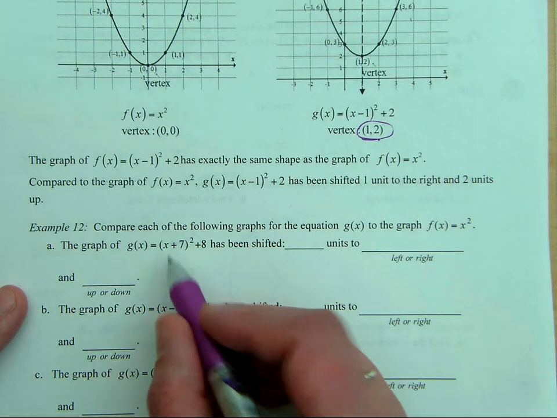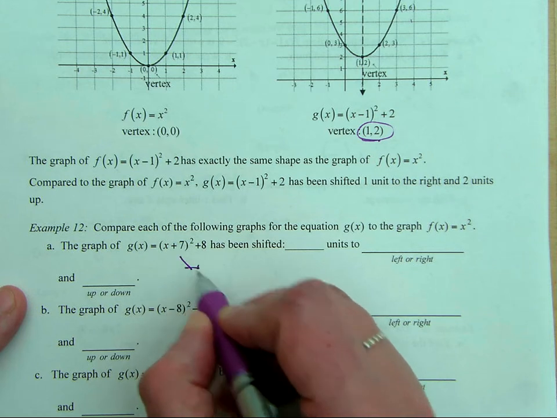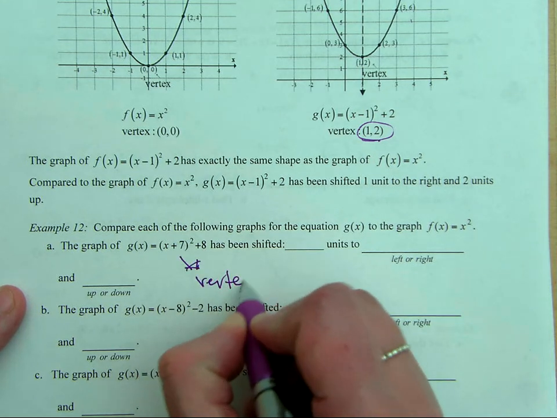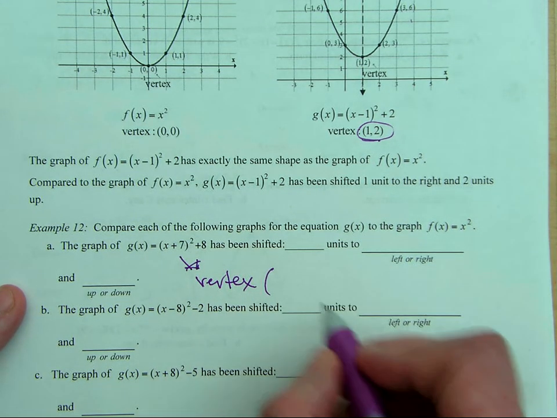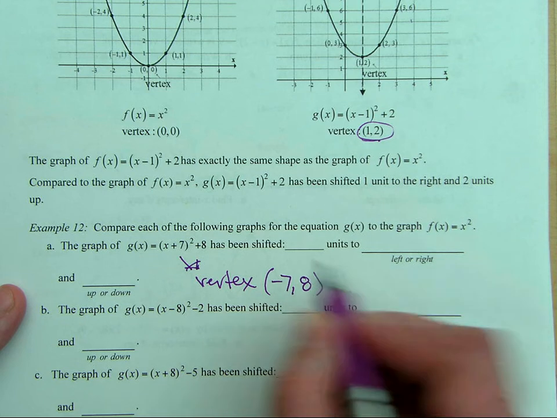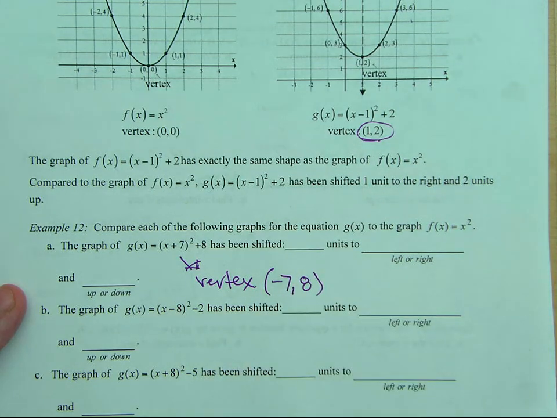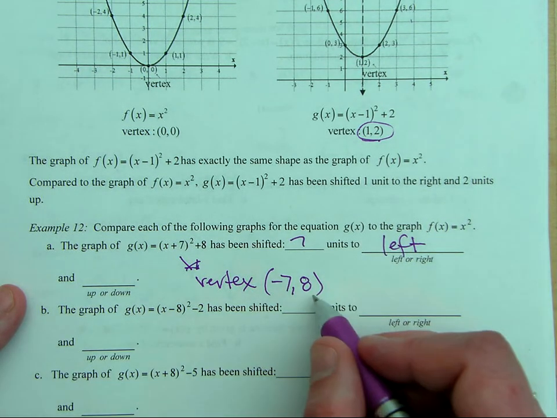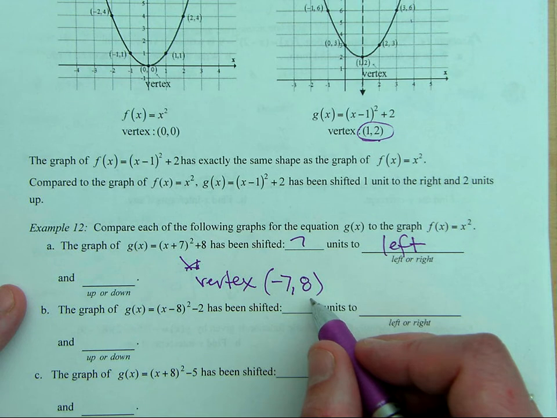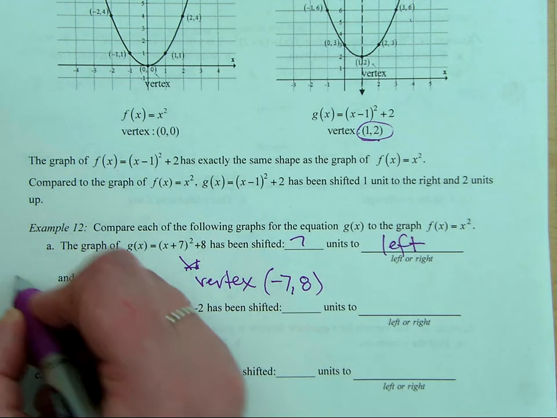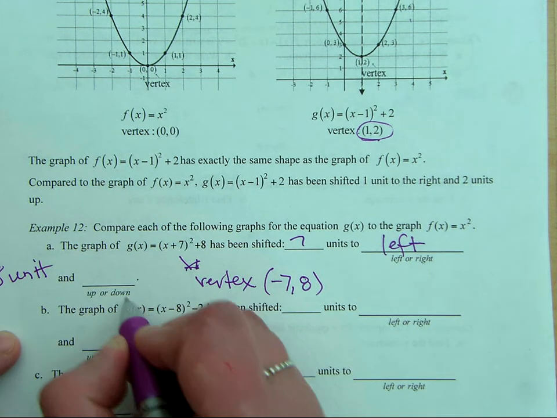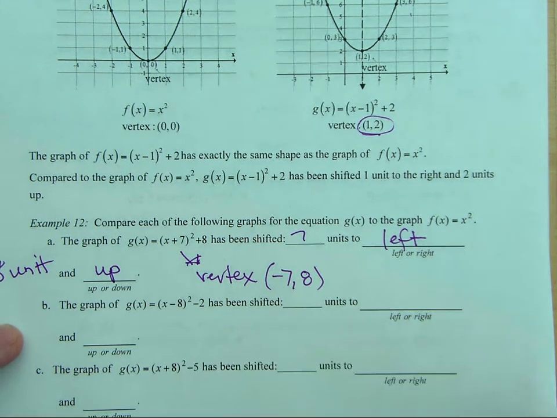So the shift is going to be, what is the vertex here? The vertex would be negative 7, 8, and it's going to shift how? 7 units to the left, and up how many units? 8 units. It should say 8 units. 8 units up, right? Because of the positive 8.